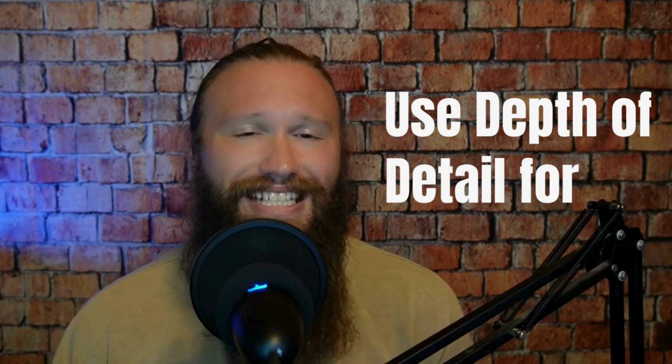Starting with tip number 1, use depth of detail for impact. So let's just say, for example, that I want to describe, and I'll pop an image up here on the screen, this werewolf to my characters. Maybe they walk into a room, or rather kick the door open, and it's dark and musty in there, and then there's a werewolf in there. Now, how I describe this is really going to make a difference in how they perceive the scene.